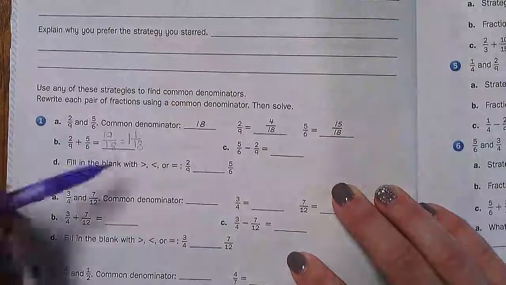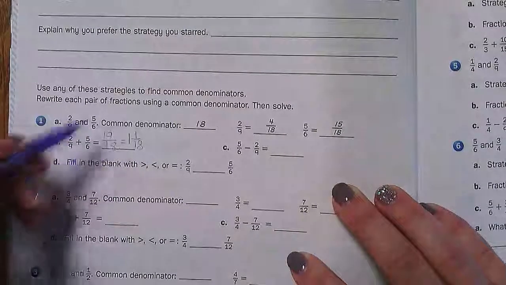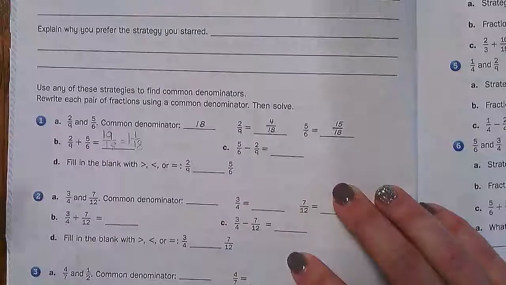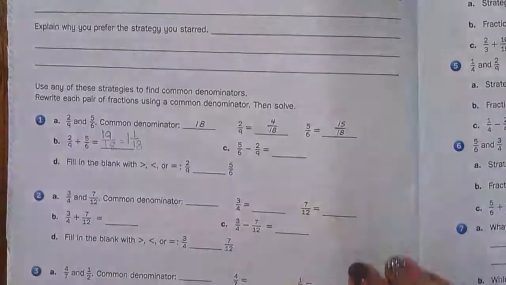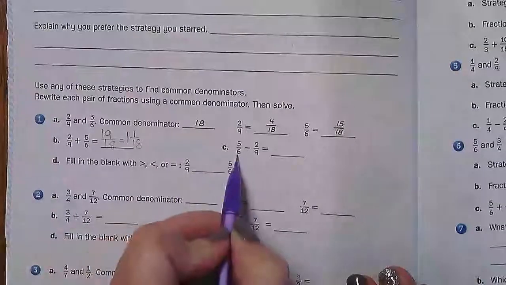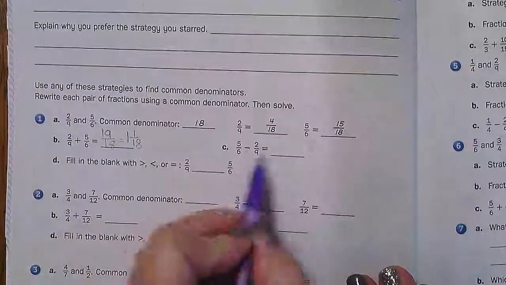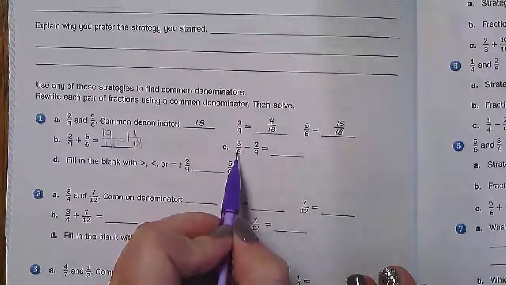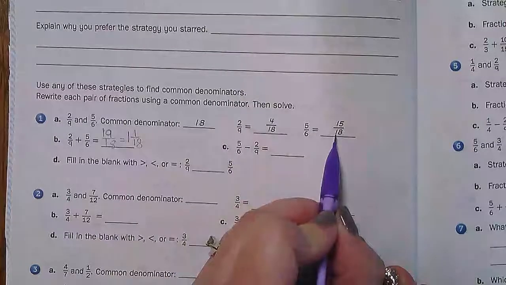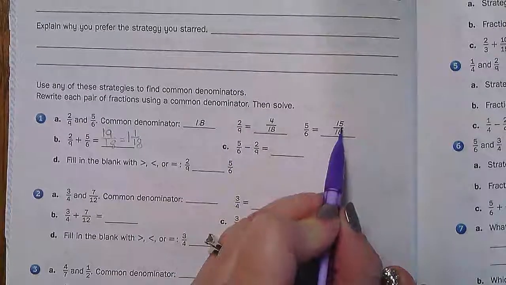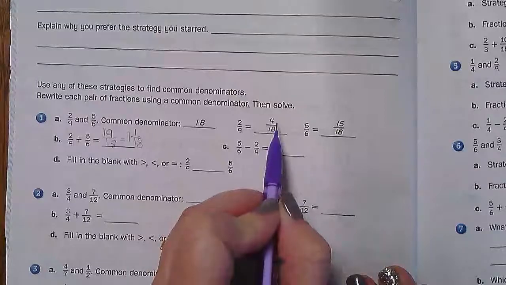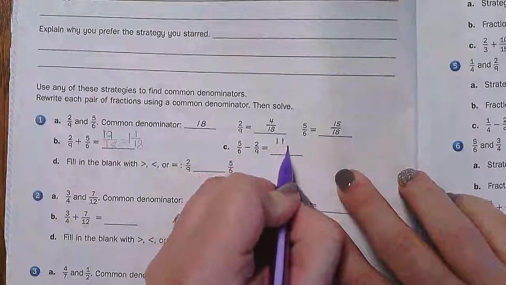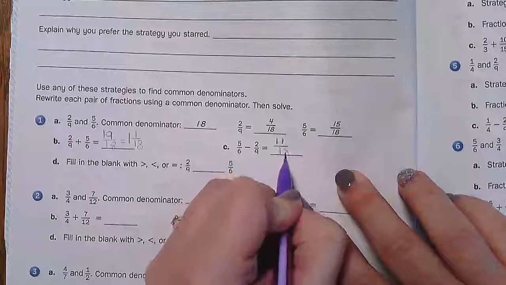Now you can put either answer in on Go Formative. It will accept both. You can have 19/18 or 1 and 1/18. Don't put them both though. Pick one or the other. Okay? Same thing here. We're going to use what we already know, these equivalent fractions, to solve this problem. 5/6 is equivalent to 15/18. So I have 15/18 take away 4/18. And I know that 15 take away 4 is 11. And the denominator stays the same.